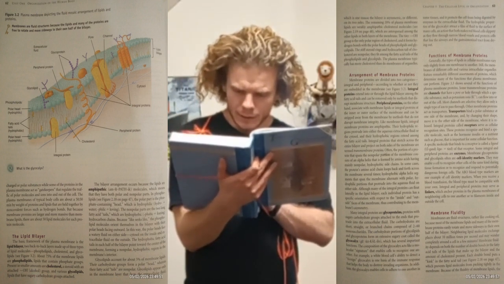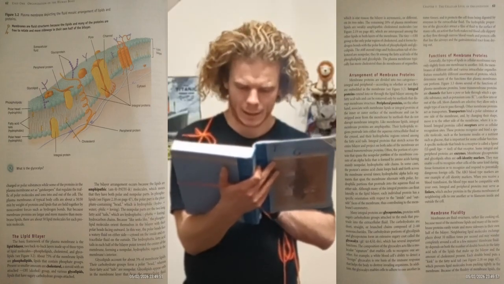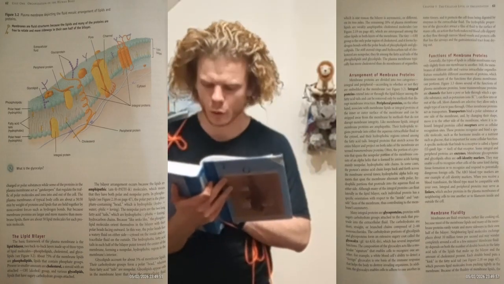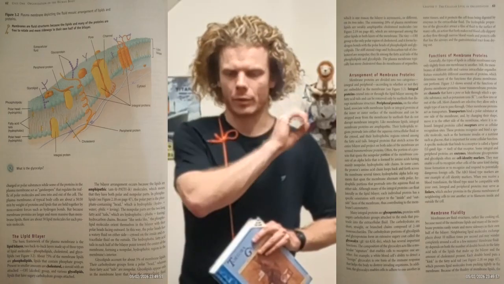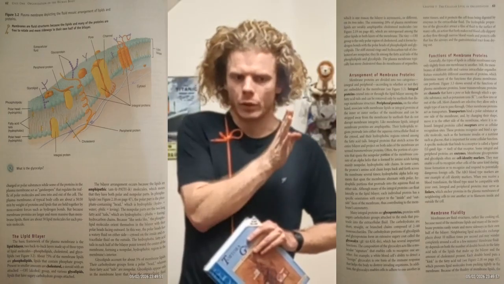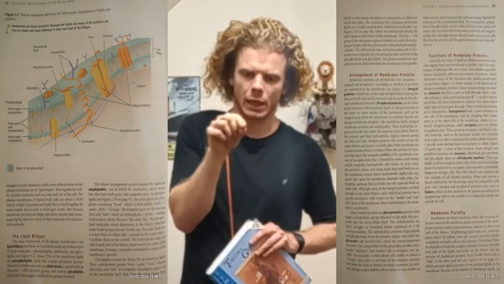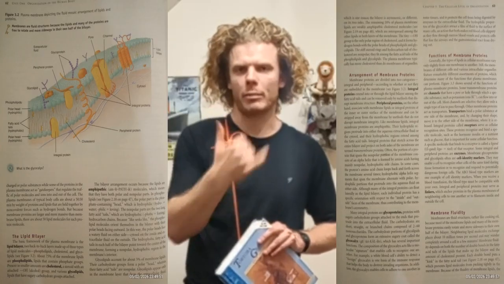Integral proteins that stretch across the entire bilayer and project on both sides of the membrane are termed transmembrane proteins. So some proteins go from outside the cell through the first layer, through the center of the layer, through the second layer, and protrude into the other side inside the cell. They are transmembrane proteins.